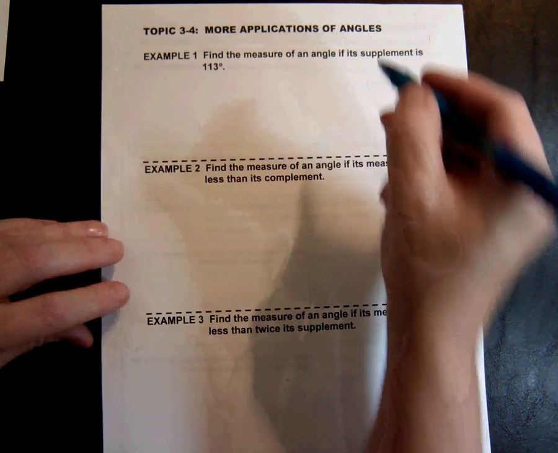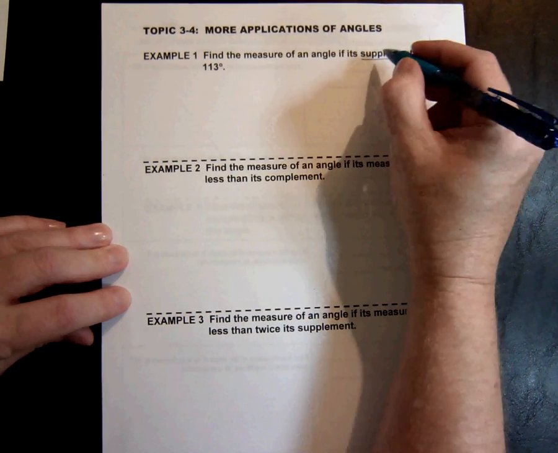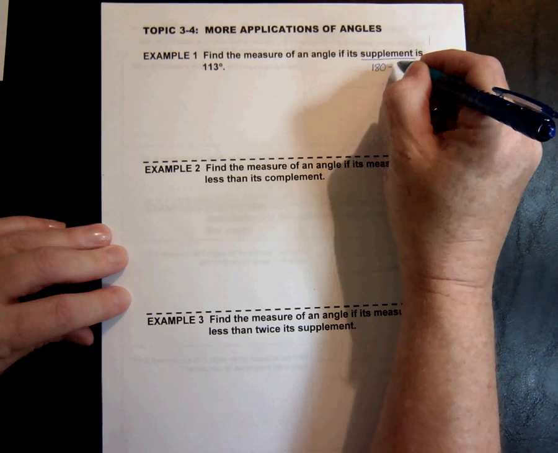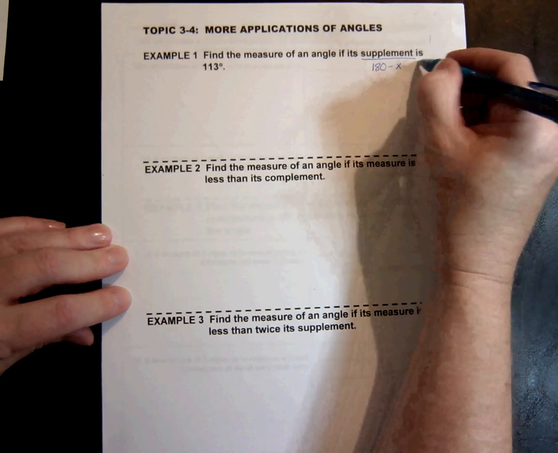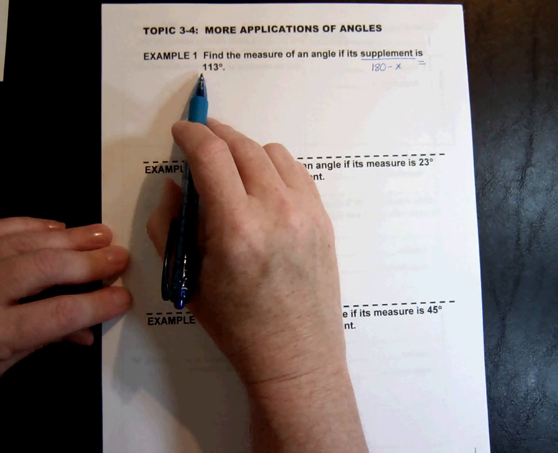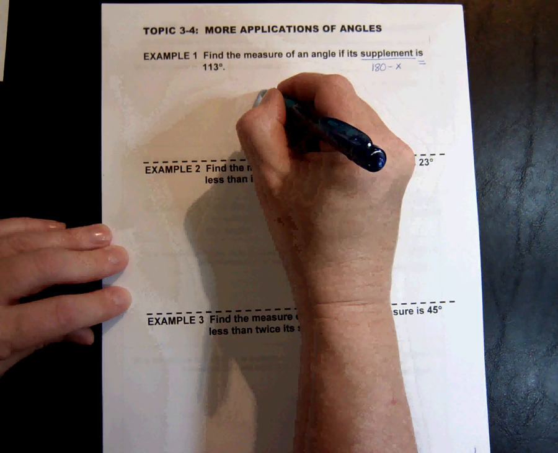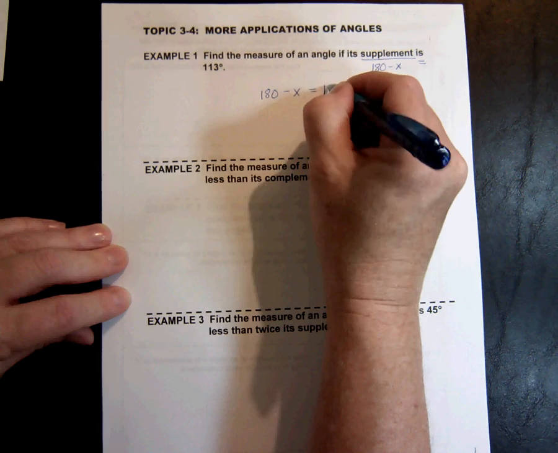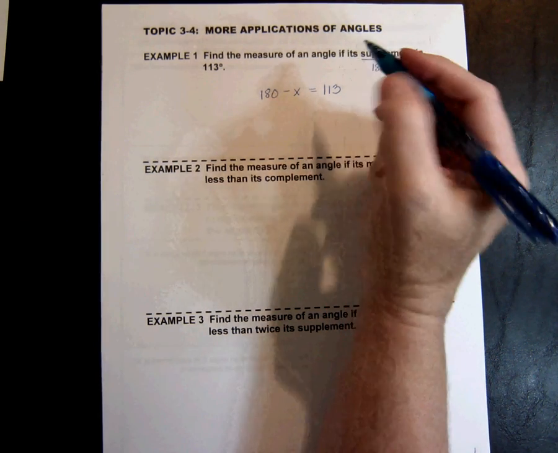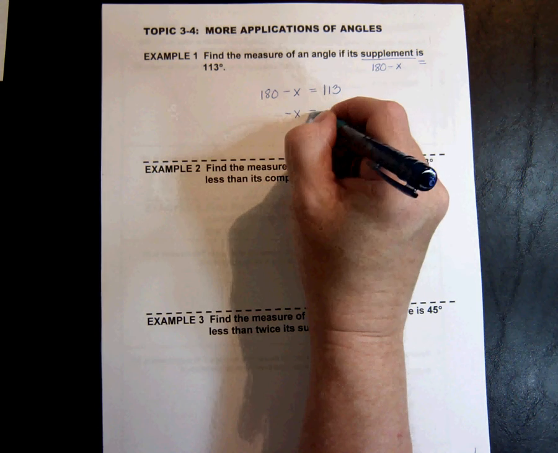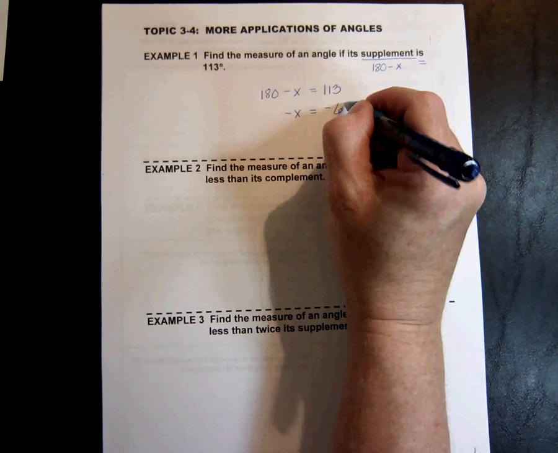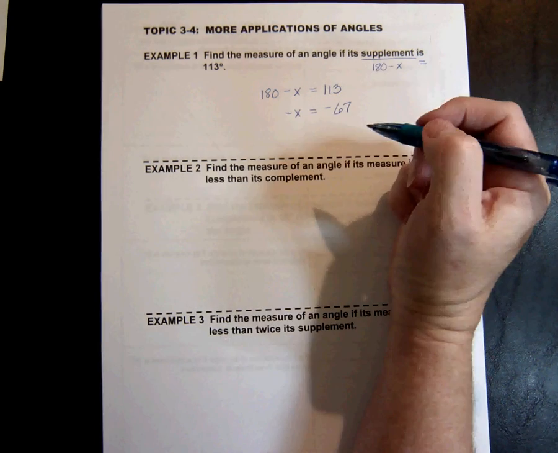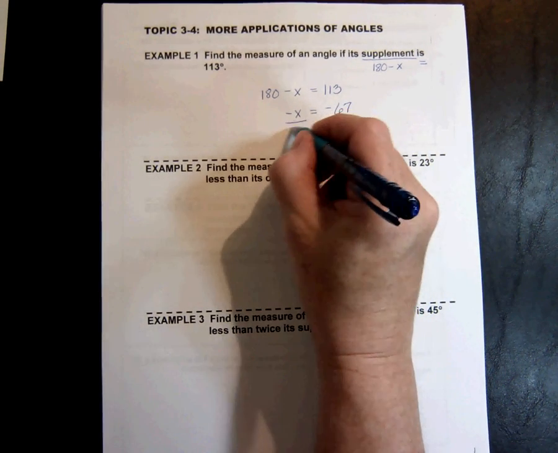Example 1: find the measure of an angle if its supplement is 113. Well, again, the supplement is 180 minus whatever this angle is, and it's equal to 113. So writing the equation, 180 minus x is equal to 113. Subtracting 180 on both sides, negative x is going to equal negative 67.